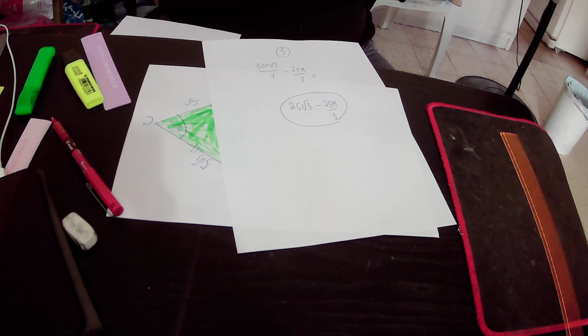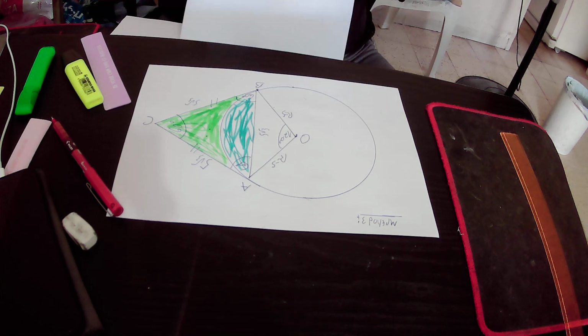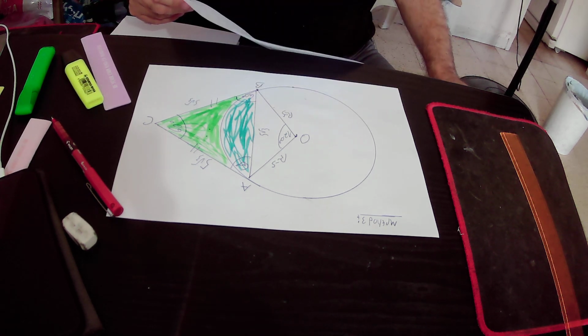Okay, so that was the first method to find out the area of this green shape. So now I will summarize the lecture.